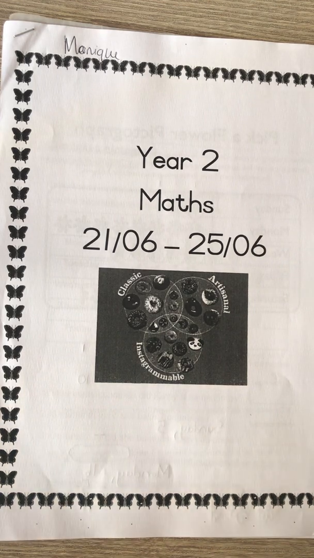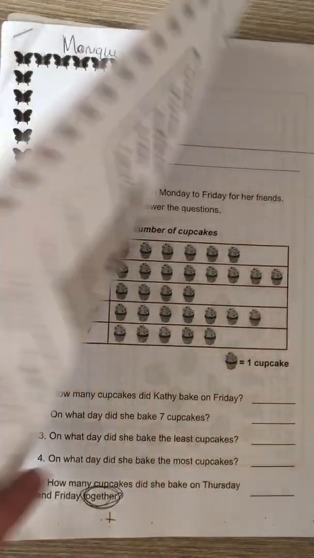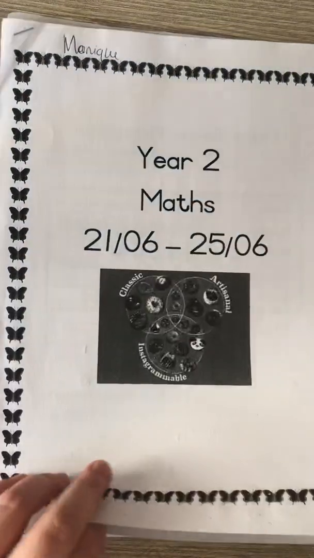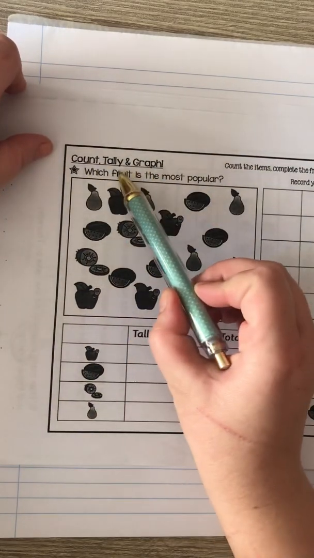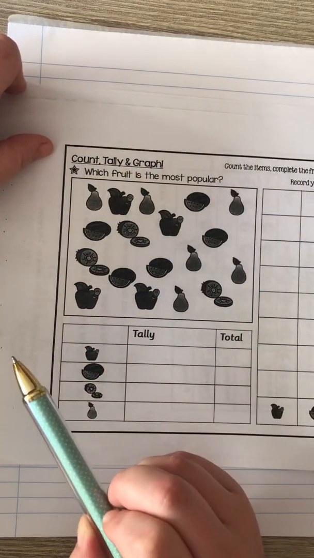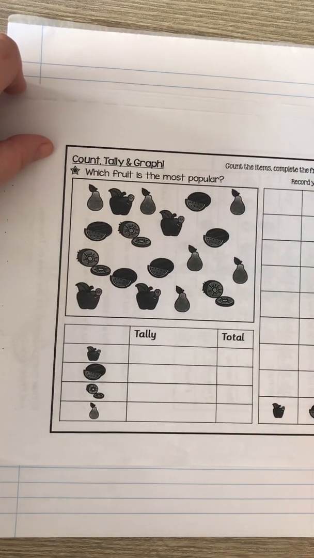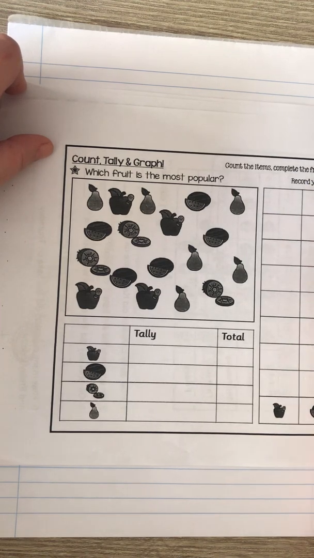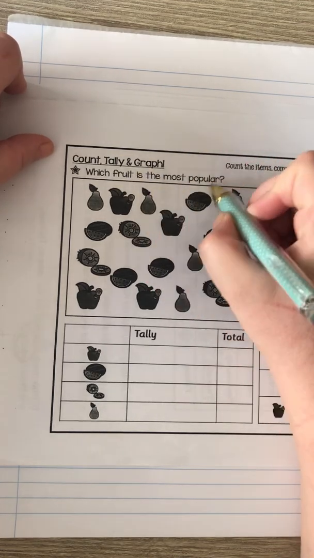Please, if you still have not written your name, write your name at the top, and then we will page past these two and find the page that says count, tally, and graph. It says count the items, complete the frequency table, and color the chart. Record yourself explaining what you notice. You don't have to do that part. Don't worry about that. They say which fruit is the most popular.